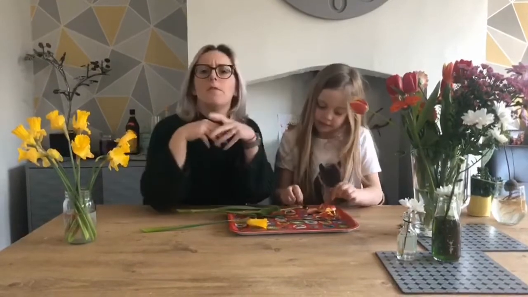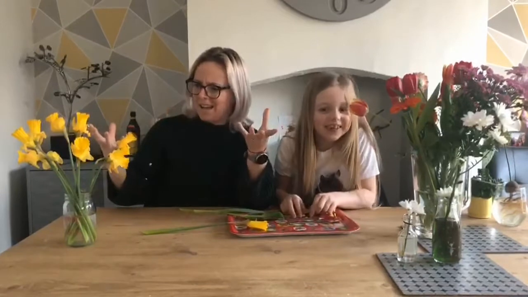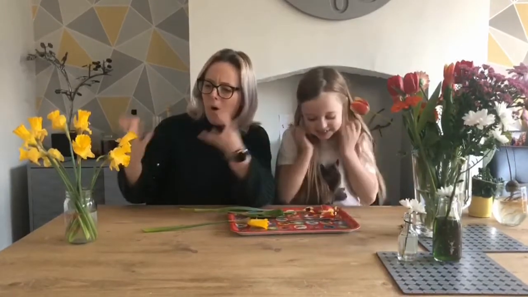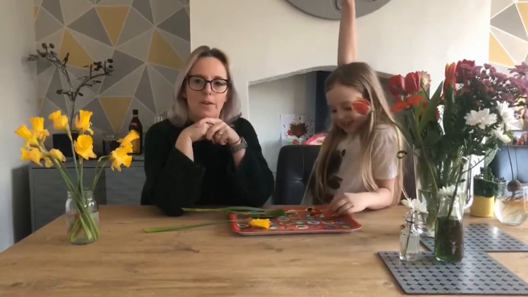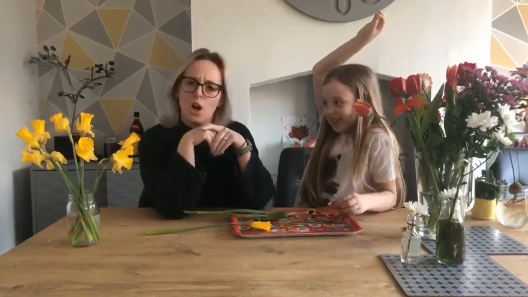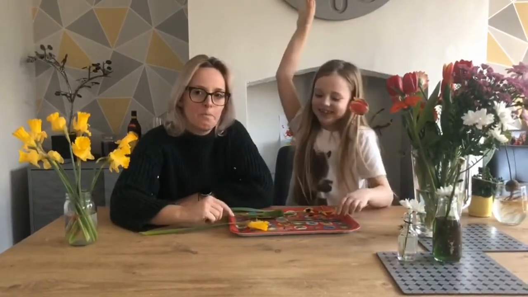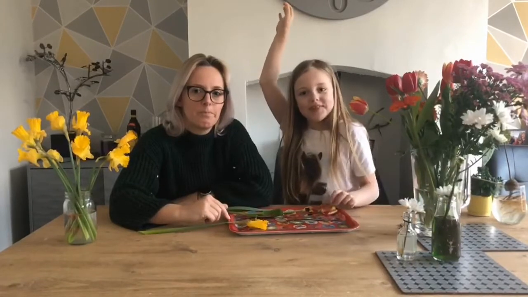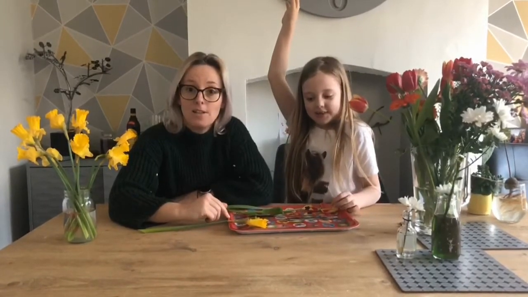So petals and flowers, what's the job of a flower? Does anyone know why? Because they're beautiful. But what is the job of a flower? What's that job? So have a think, pause for a minute and have a think. What's the job of a flower? Because it does have a really important job. So did you think? What is the job of a flower?